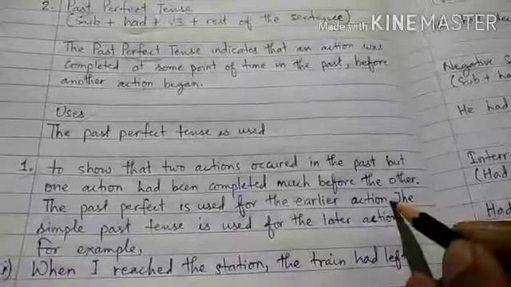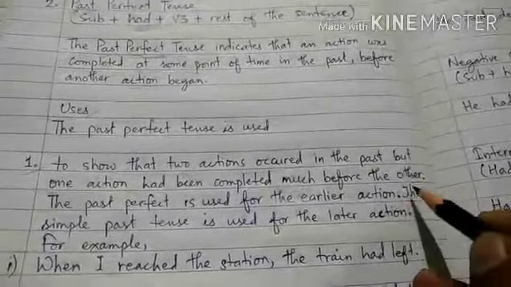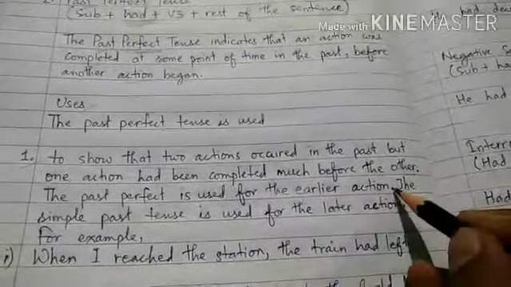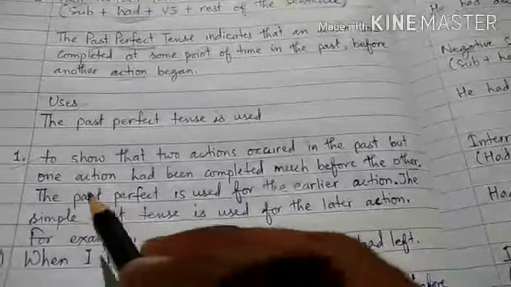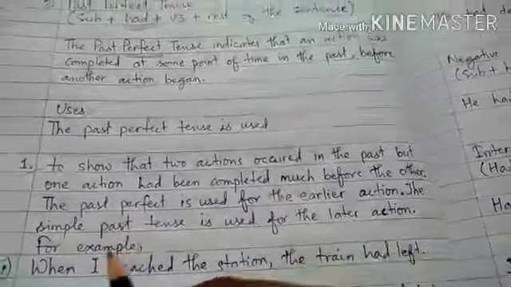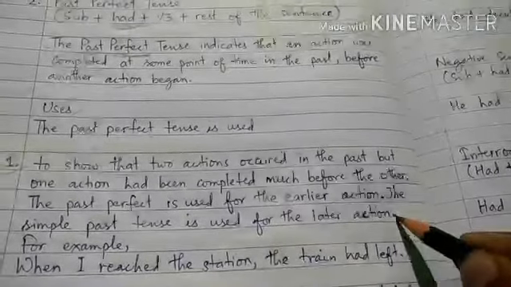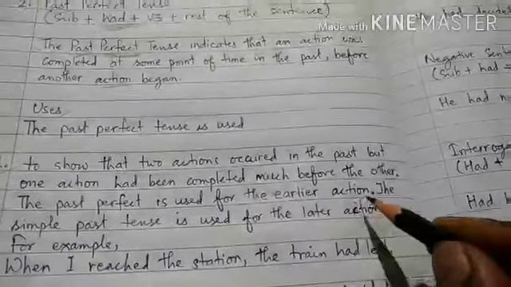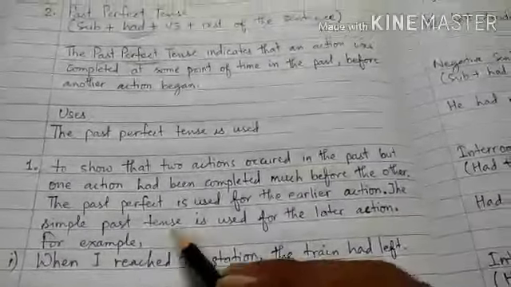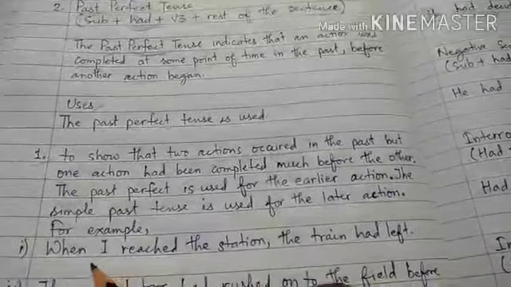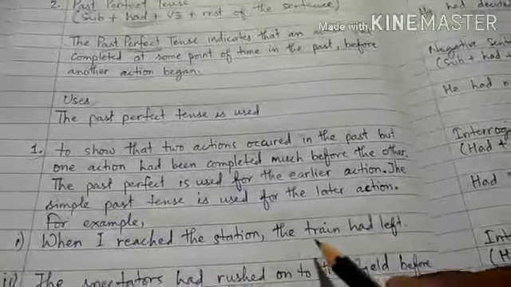So जो काम को हम, जो finished action को हम बताते हैं दूसरा काम होने से पहले जो काम फिनिश हुआ है, that action is expressed in the past perfect tense. Okay, the simple past tense is used for the later action. और उसके बाद जो दूसरा एक्शन, जो पहले का एक्शन खत्म होने के बाद हुआ है, उस एक्शन को हम सिंपल पास्ट टेंस में एक्सप्रेस करेंगे. For example, you can see here, when I reached the station, the train had left.